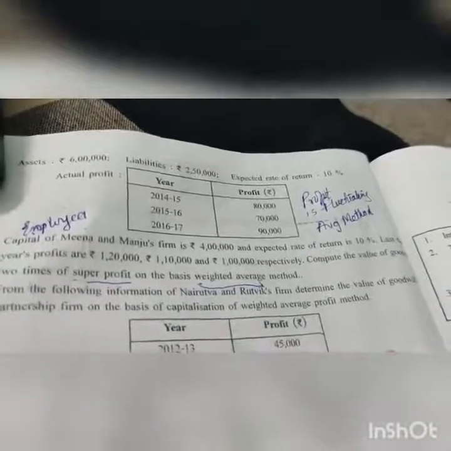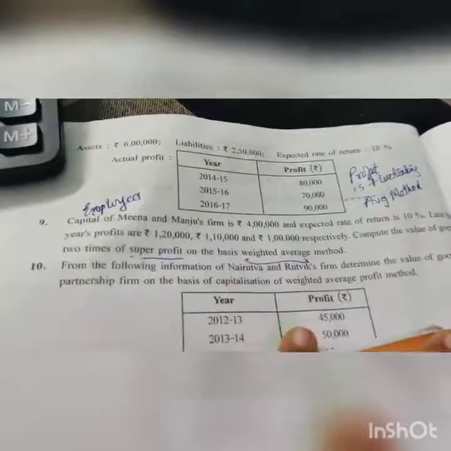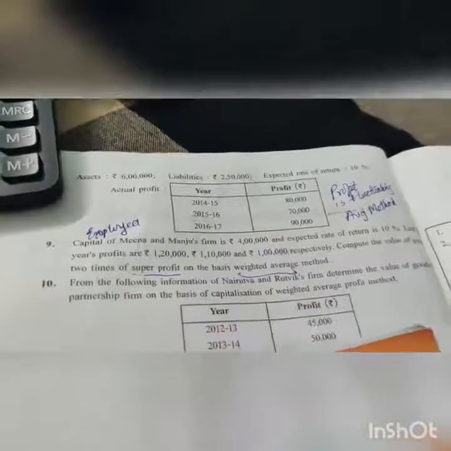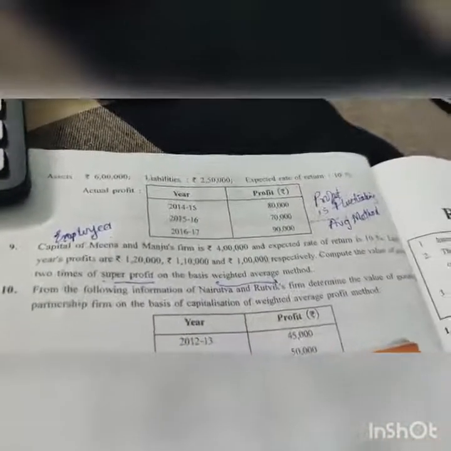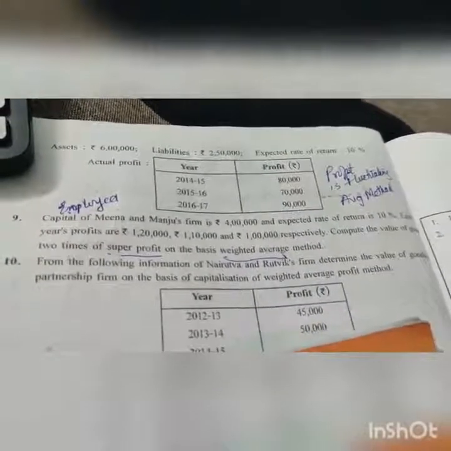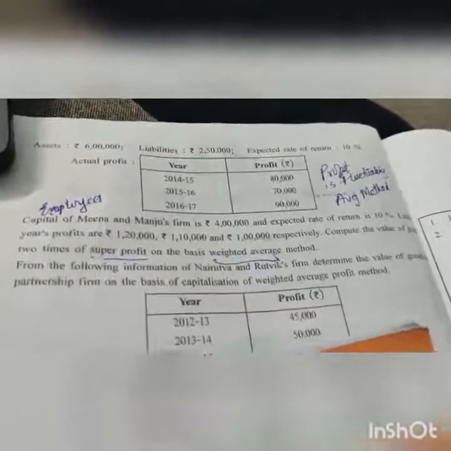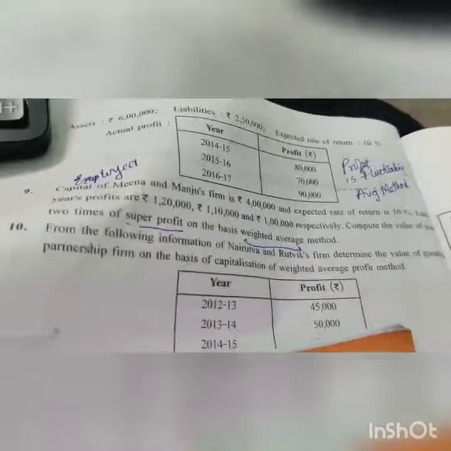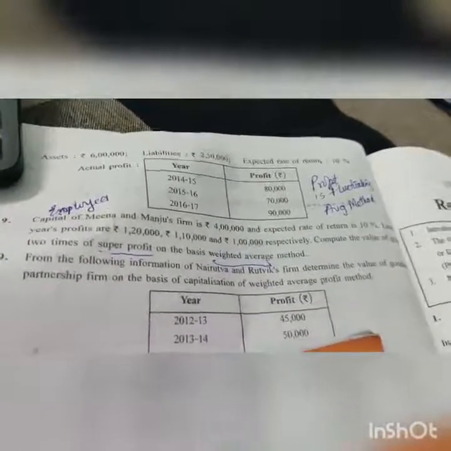Then the expected rate of return is 10%. Last years' profits are 1,20,000, 1,10,000 and 1 lakh. See, it is continuously reducing, so we will go by the weighted average method. Compute the value of goodwill at 2 times of super profit.